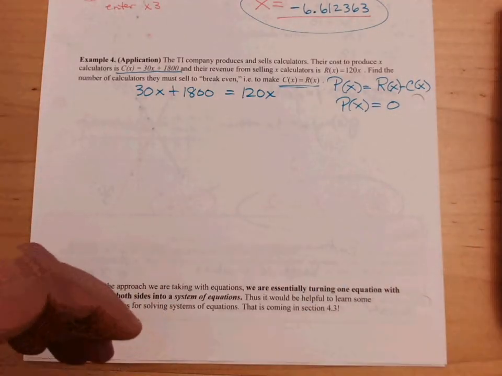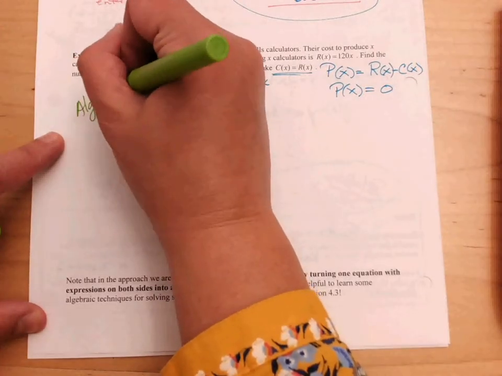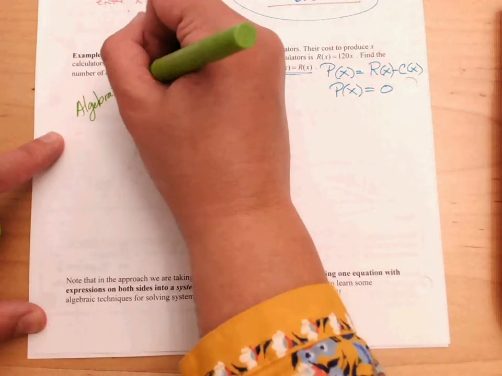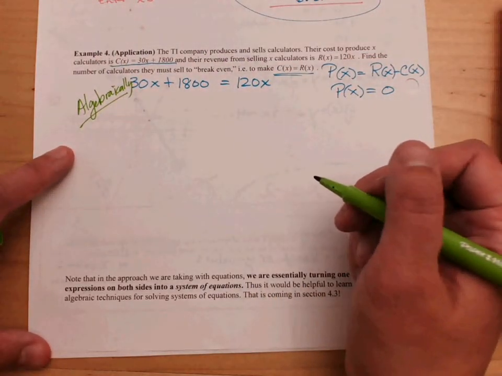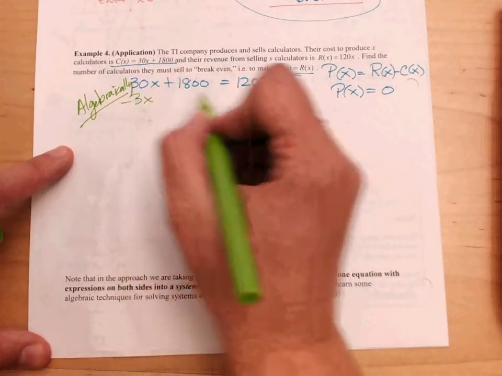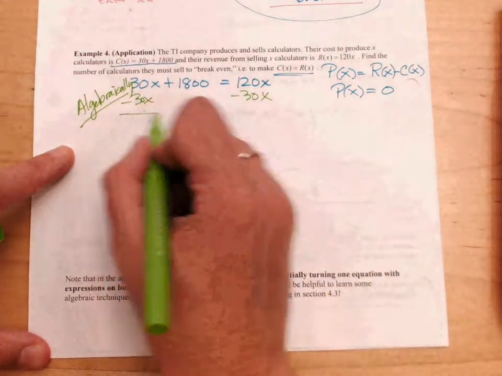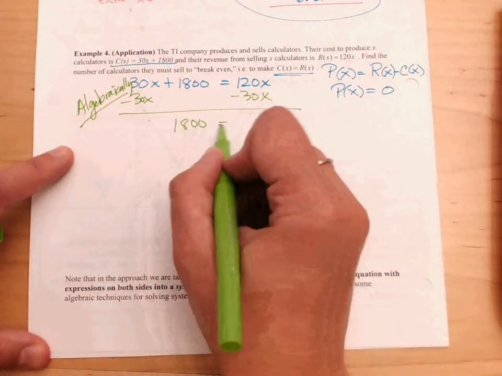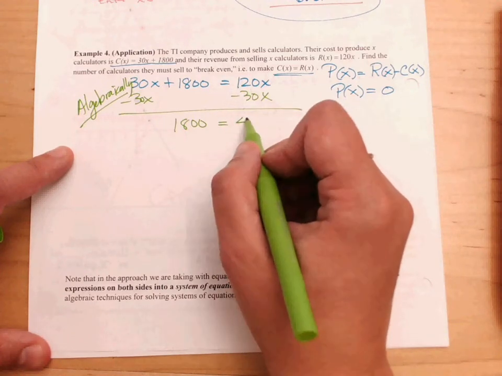So just so we know the difference, I'm solving it algebraically. Okay? How would I solve it algebraically? First, what would you do first? Oh, so subtract 30x from both sides. Get all my x's onto one side, right? 1800 equals, what's that subtraction? Anybody?